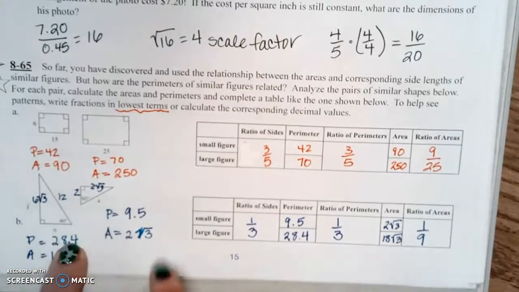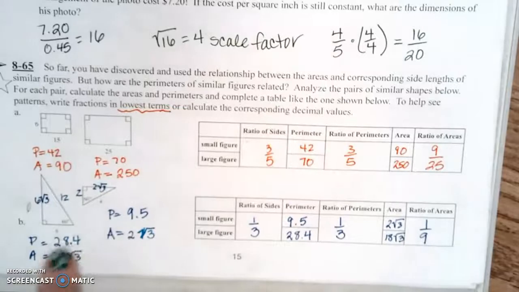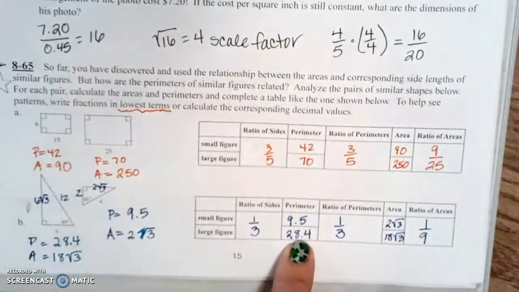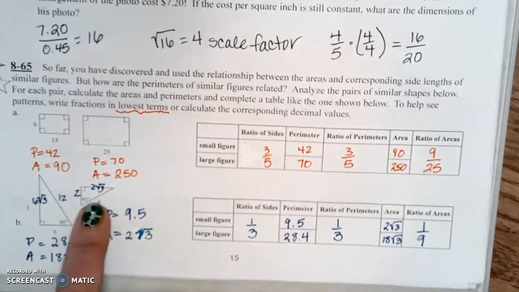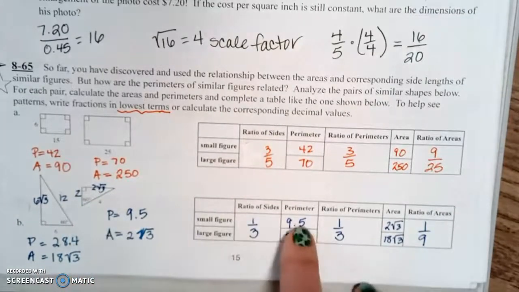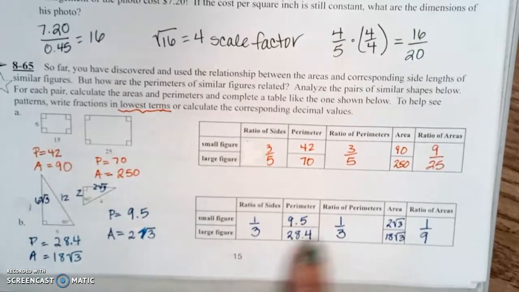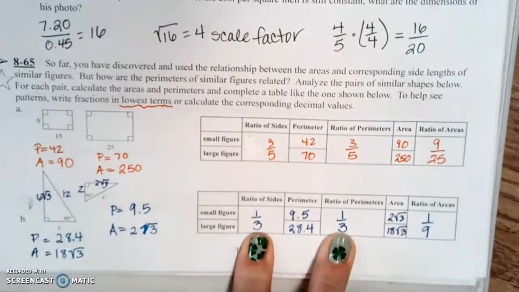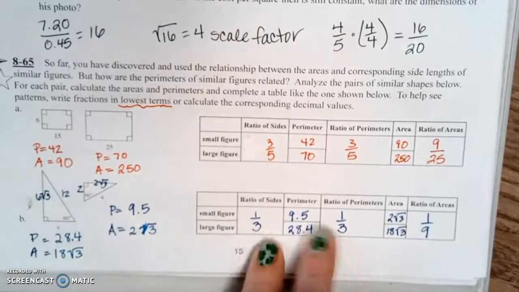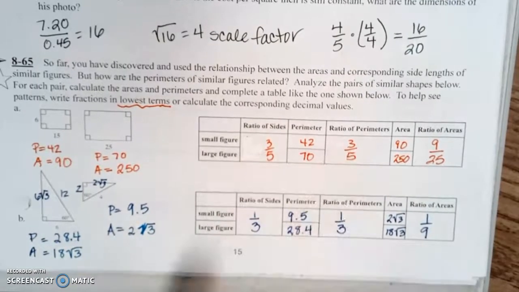To get the perimeter, you add up all 3 sides. So 6 plus 12 plus 6 rad 3 is 28.4. That's the larger. So for the perimeter, we write it right here. For the smaller triangle, we're going to add 2 plus 4 plus 2 rad 3, and we get 9.5 for the perimeter. Just so happens that reduces to 1/3. So it should have the same ratio for the sides as it does for the ratio of the perimeters. These two numbers are the same. These two numbers are the same.